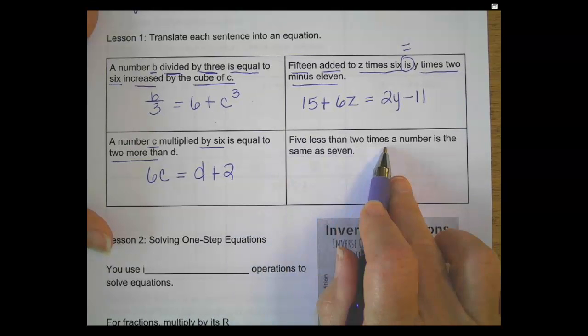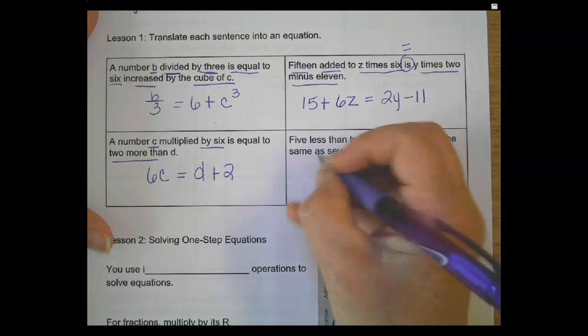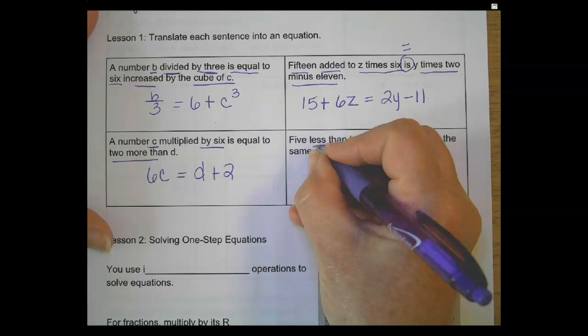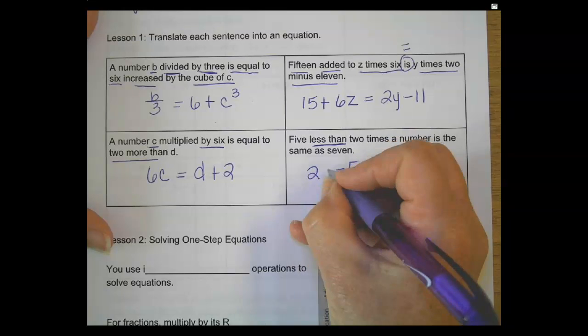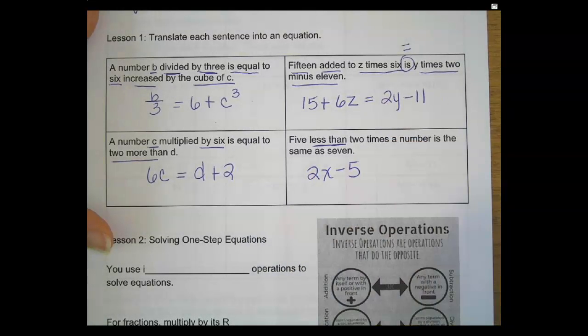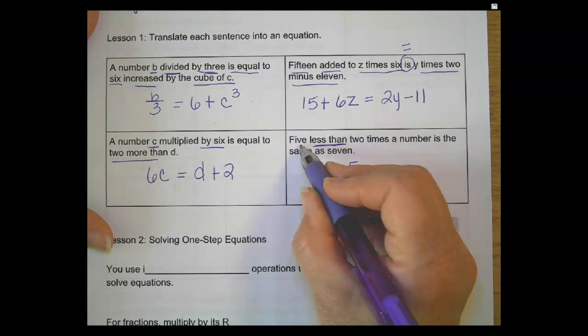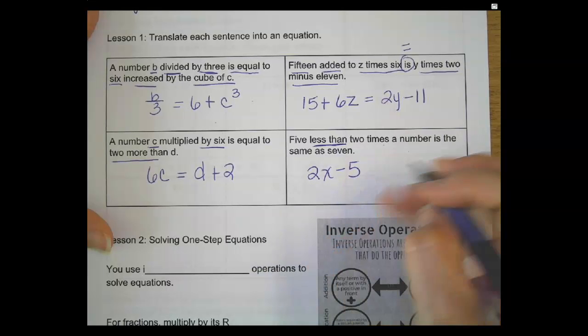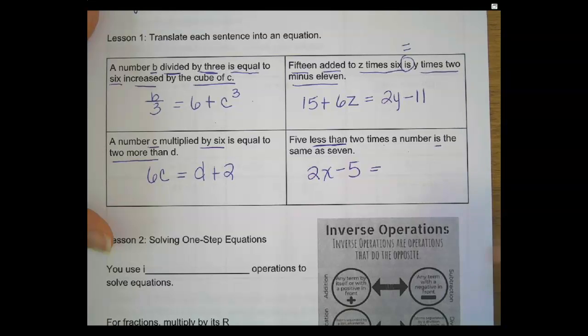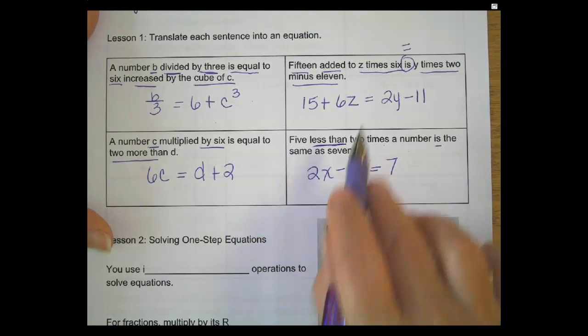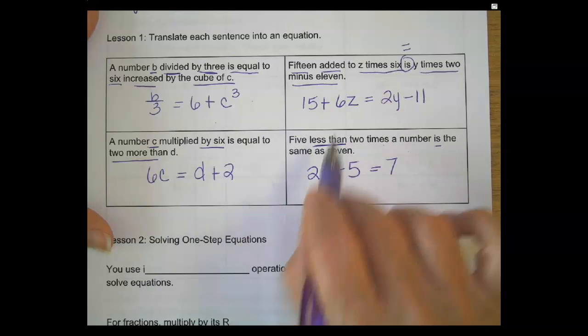5 less than 2 times a number. So here's that less than, which means minus 5. So 2 times x, 2 times a number, 5 less than 2 times a number is, which is my equal sign, the same as 7. So that just means equal to 7. All right, practicing those is super helpful.